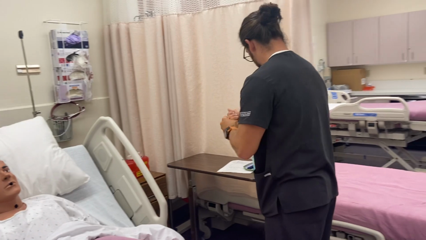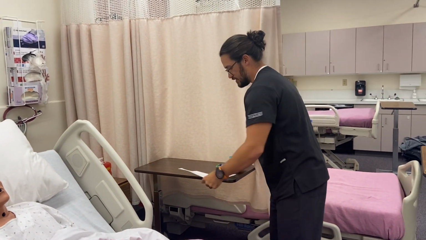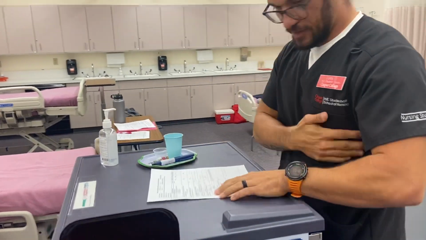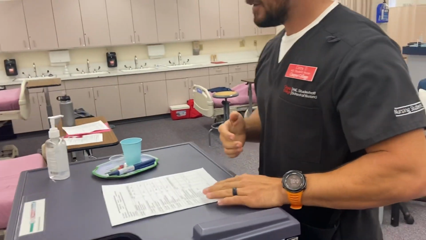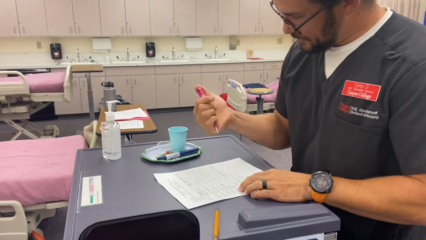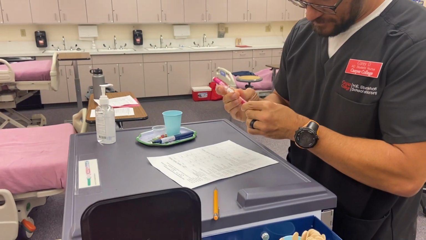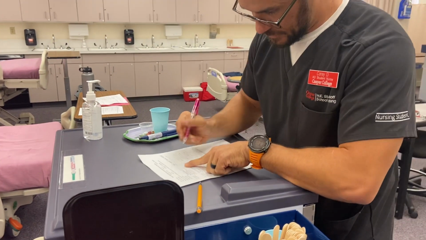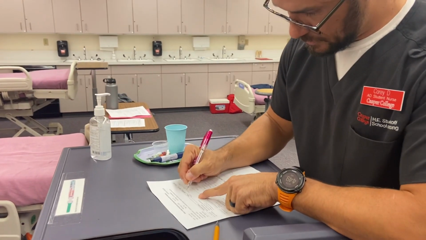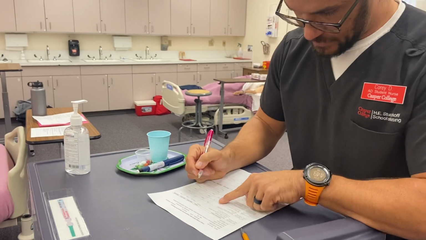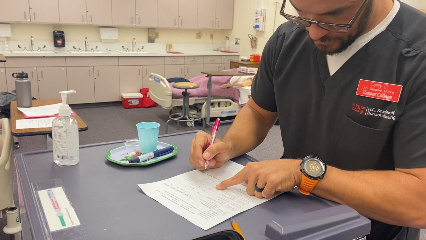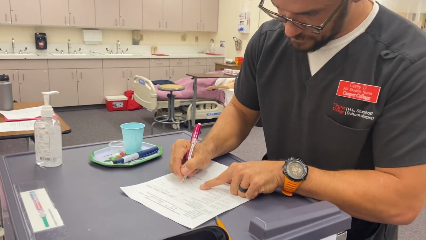Some hand hygiene. Pick up my things. I'm gonna go back here, chart what I have to say. I have a pen. There's a pen right here. Okay, so he got his sub-Q insulin at 7:30. He got his Docalcate at 7:30. He got his gabapentin, 600 milligrams.